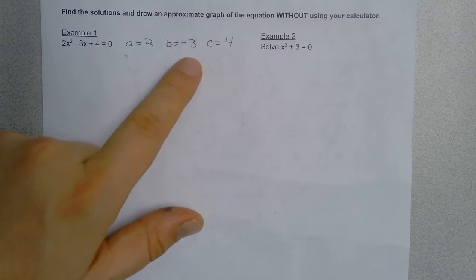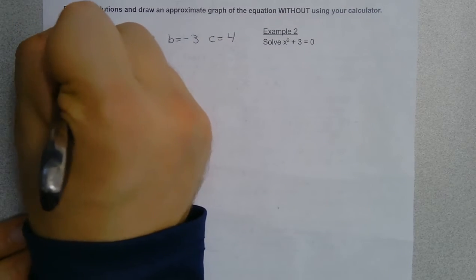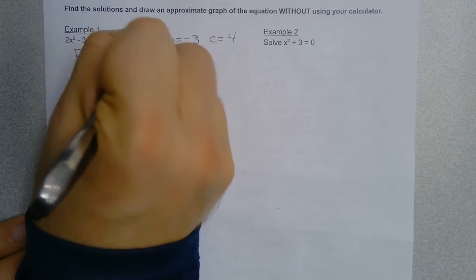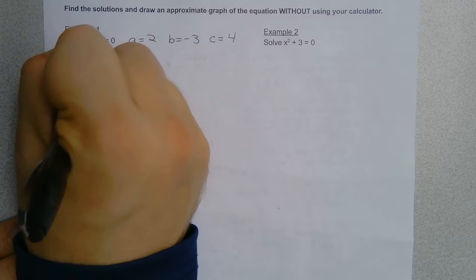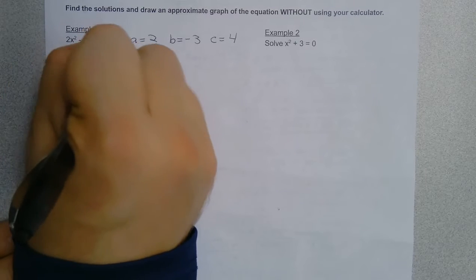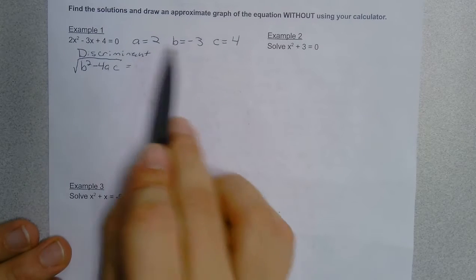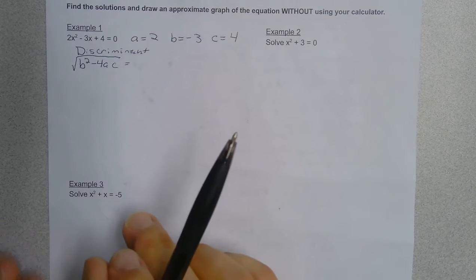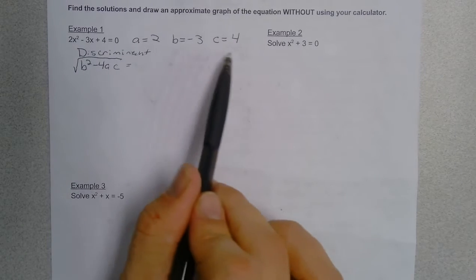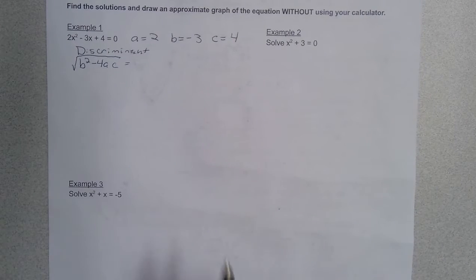So what we're going to do is say that a equals 2, b equals -3, and c equals 4. Now, in order to do this, we're going to look at the discriminant. And the discriminant is b squared minus 4ac. And we're going to look at that square root, because if this is going to give us an imaginary number, we know that that is going to be negative.